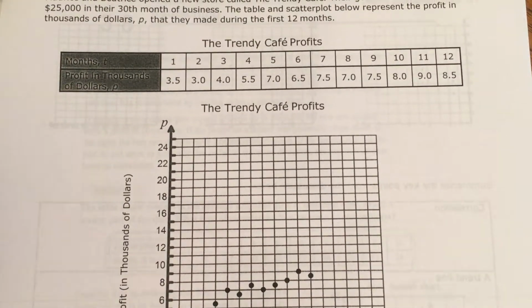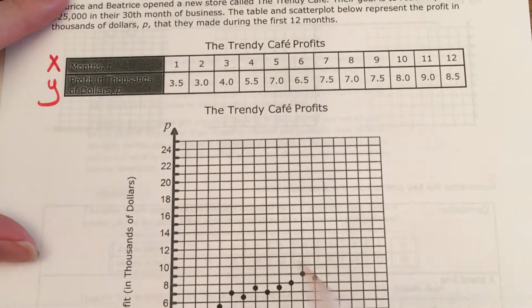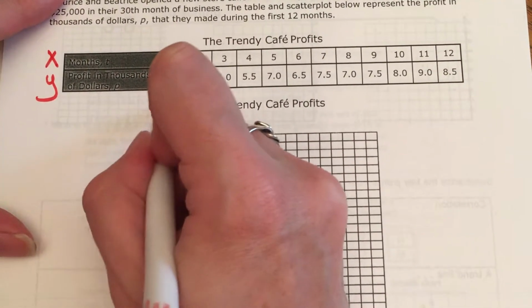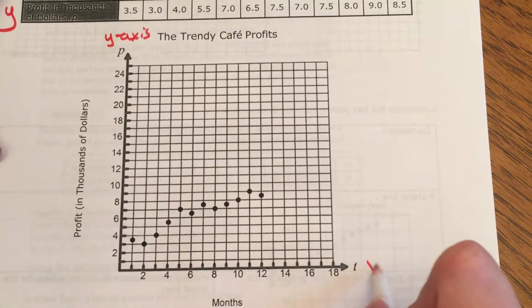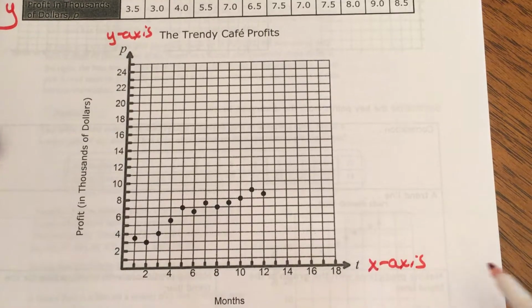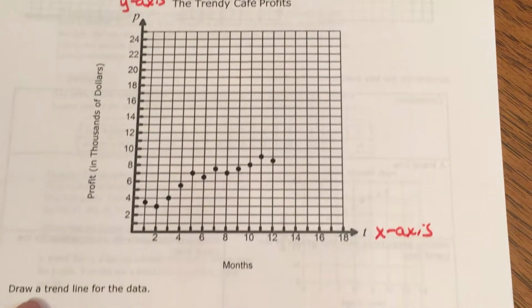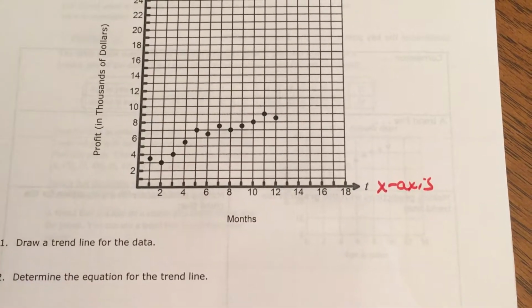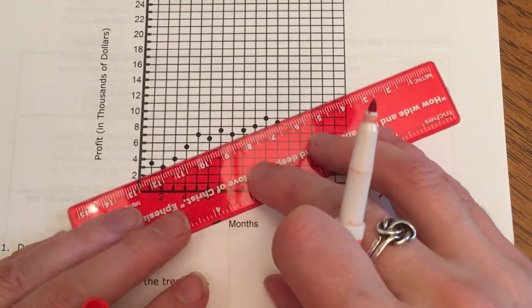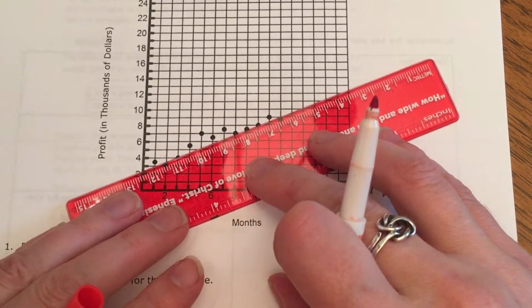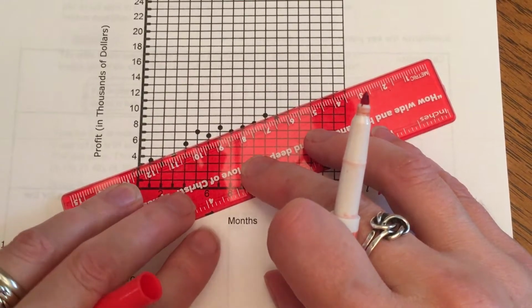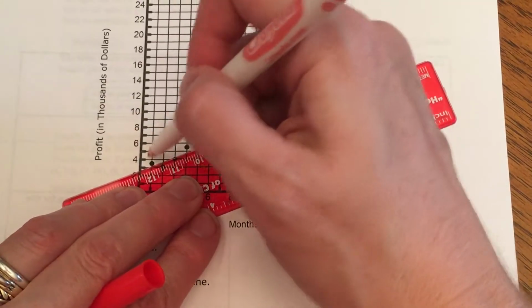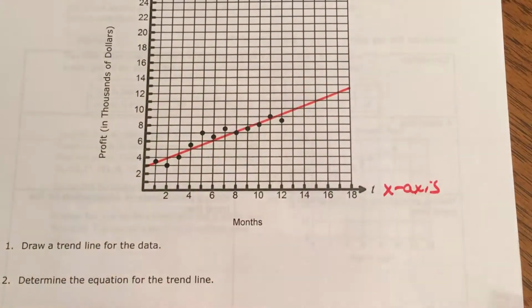We can again relabel that as x and y. Just for our own clarity, we can relabel our graph y-axis and x-axis. And the first thing we are asked to do, just like before, is to draw a trend line. So we've already done that once. So let's do that again real quick. There you go.